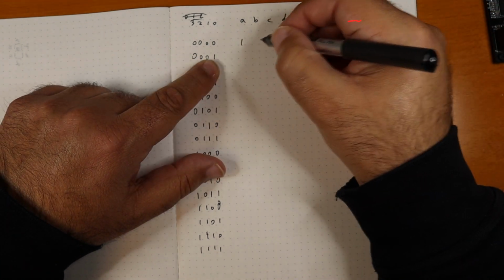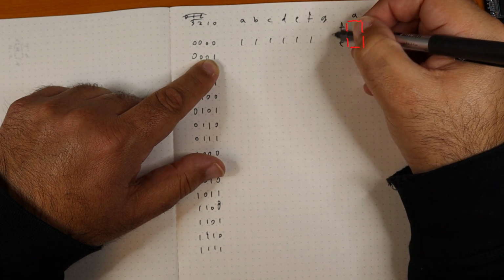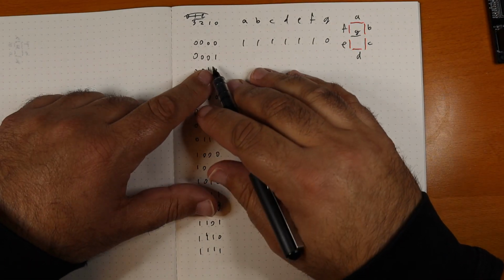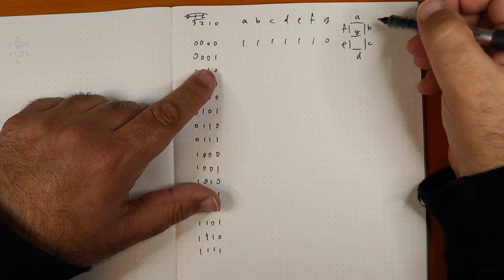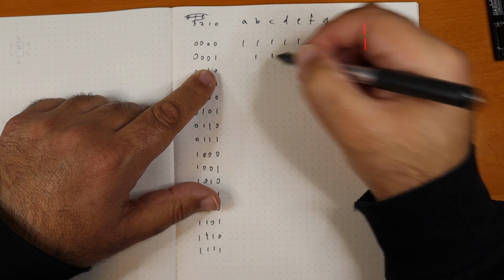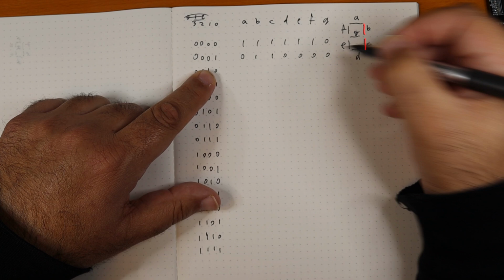So we go 1, 1, 1, 1, 1, 1, 0. Now for 0, 0, 1, the value is 1. So we want B and C on, and the rest are 0.